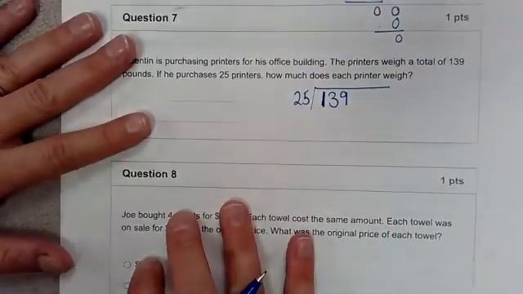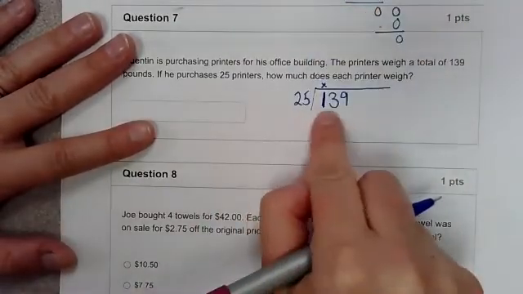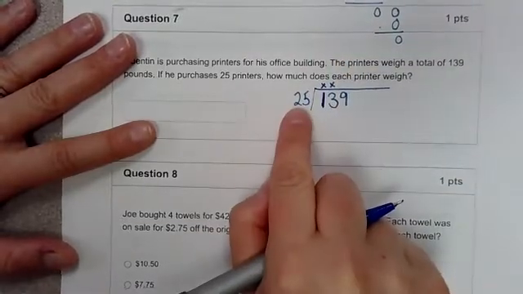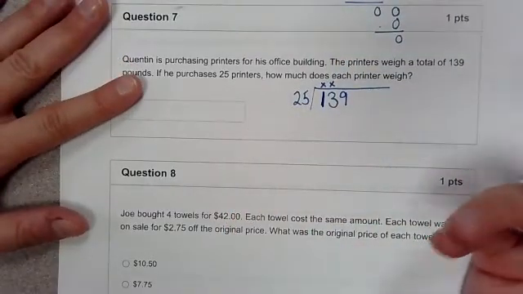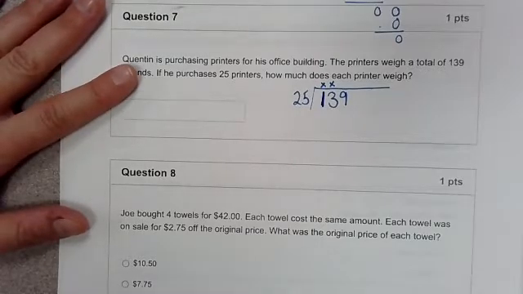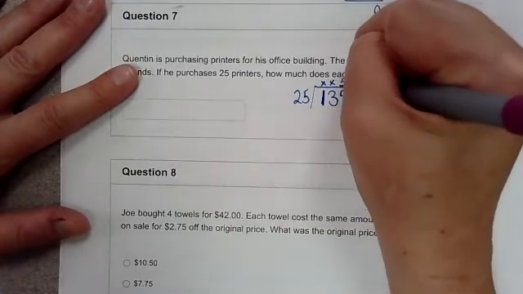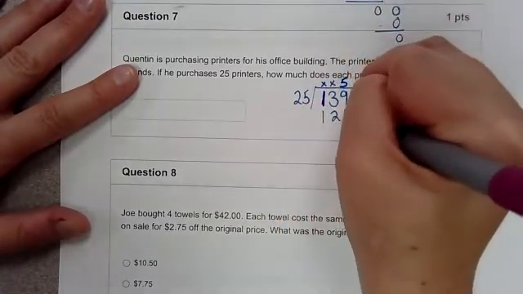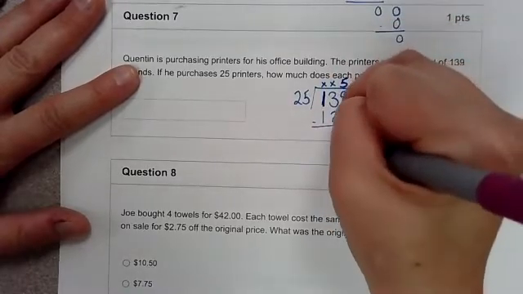So here we go. How many 25s are in 1? None. How many 25s are in 13? None. How many 25s are in 139? I'm going to think quarters, right? 4 quarters would be 100. 5 quarters would be 125, right? All right, so let's do that. Put your 5 up here. 5 times 25 is 125. And when you subtract, you get 4 and 1.